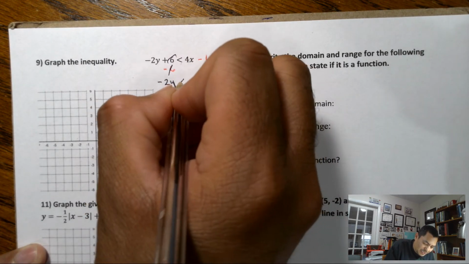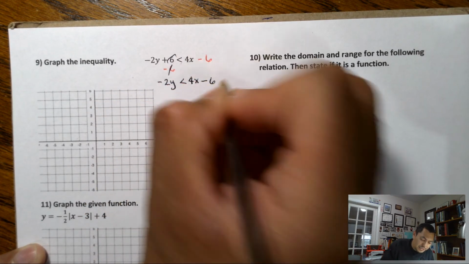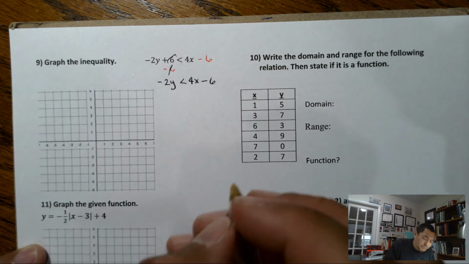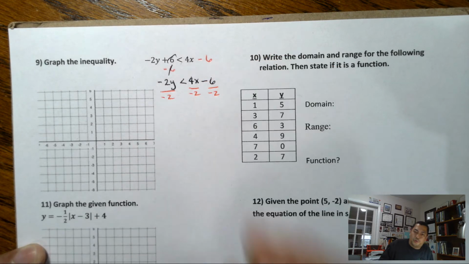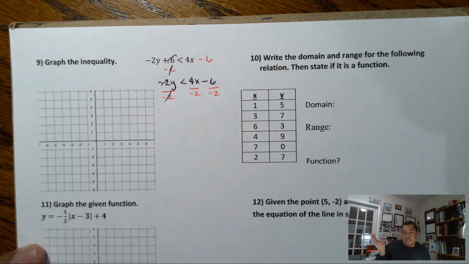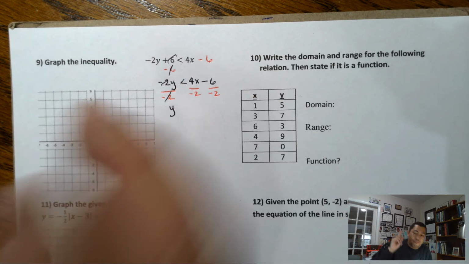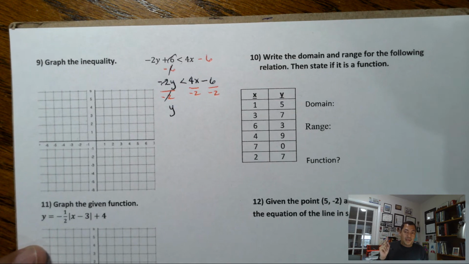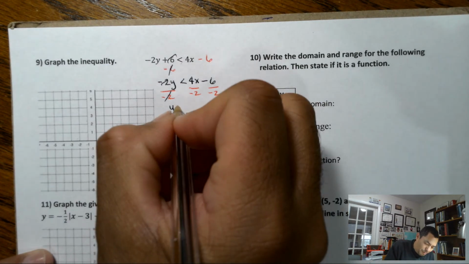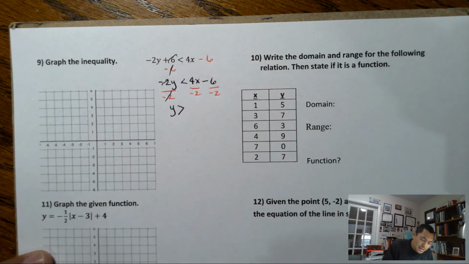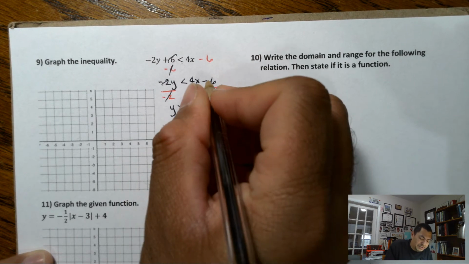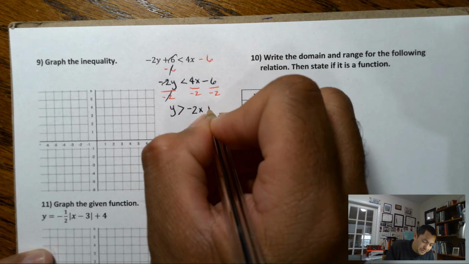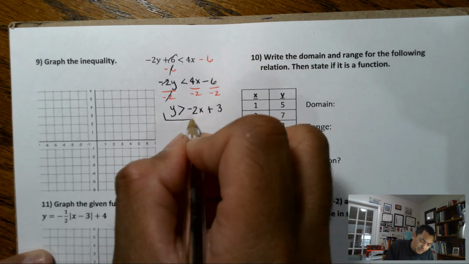So I have -2y is less than 4x minus 6. Now I'm going to divide by -2. Let's divide by -2, divide by -2, divide by -2. So these 2 go away, -2. Then I have y. If we divide or multiply by a negative number, the inequality sign changes direction. So I have y is greater than 4 divided by -2 is -2x. -6 divided by -2 is positive 3. Okay, so that's my function.